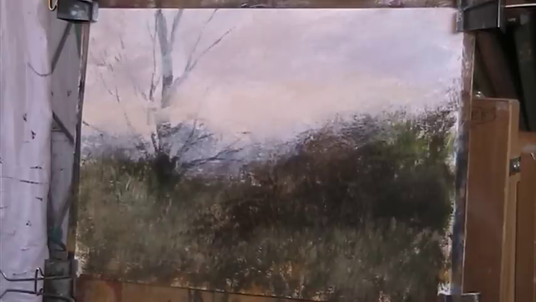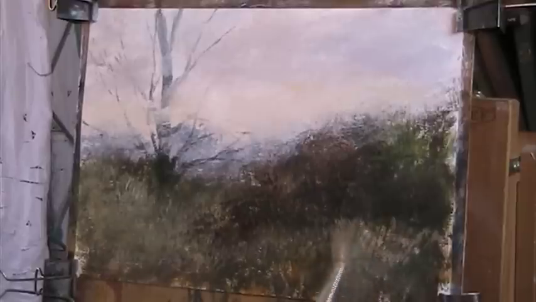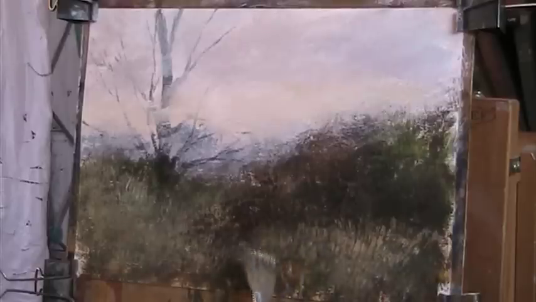So we need to put in some bright, warmer colours in the foreground now. So not a lot of green in this area, but it's a bit of ochre and sienna. So we'll just brighten that up with that. Coming down there.